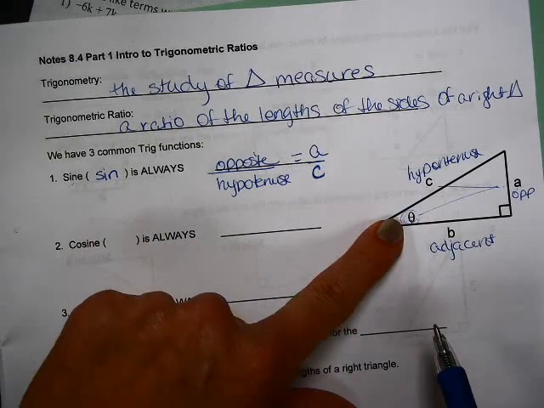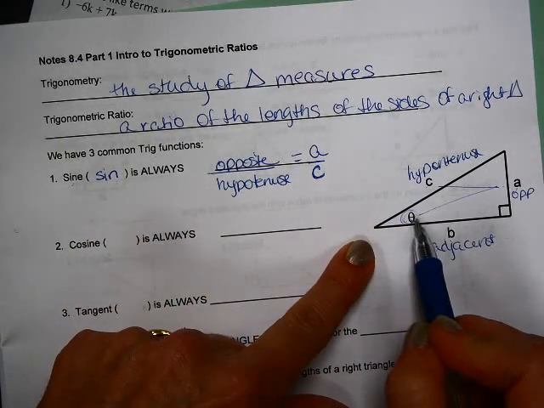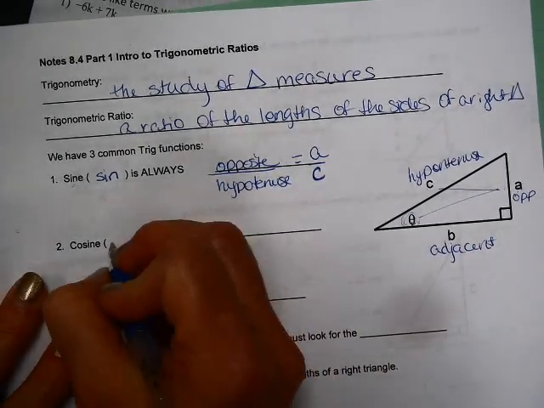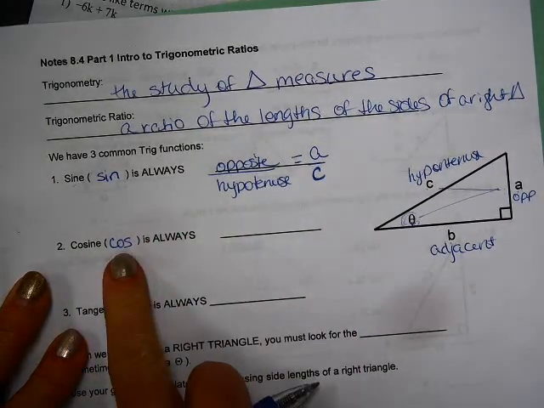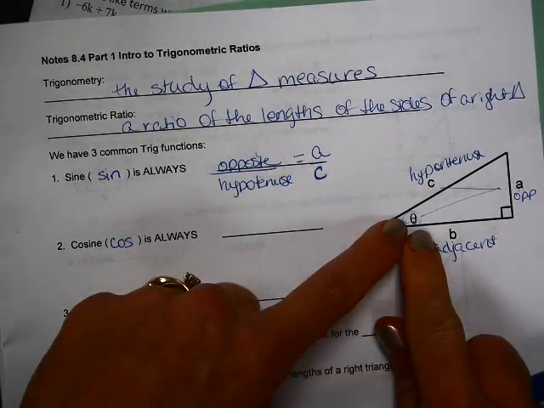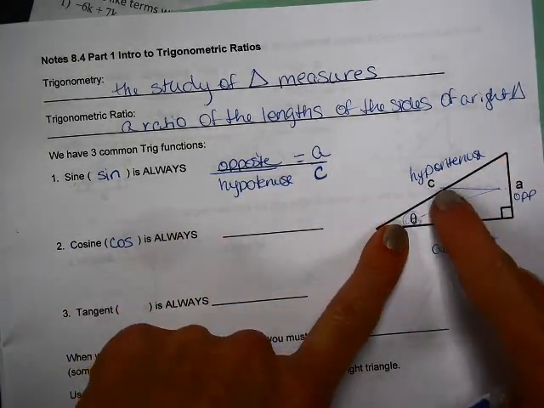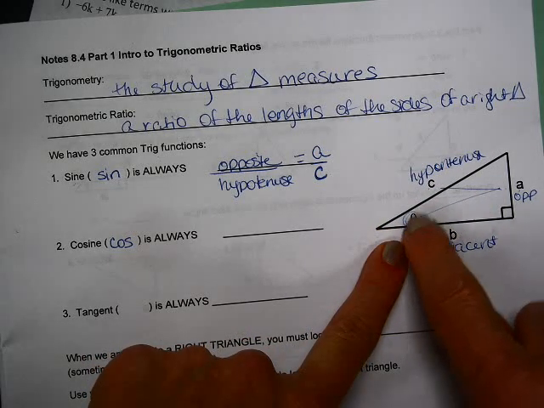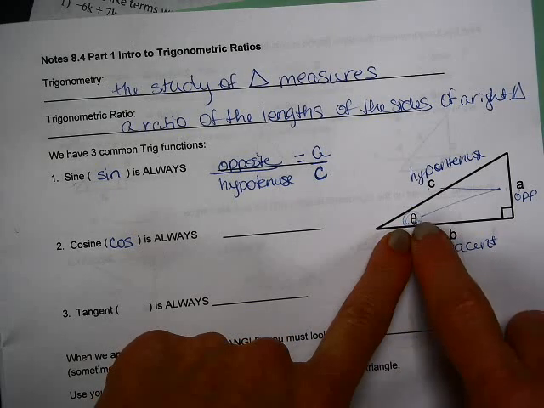Now, what if we didn't know the side opposite? We might need to use this side right here, which we call adjacent. We call it adjacent because if this is the angle we're using, this side is adjacent to that angle. Now, we abbreviate cosine as COS. And cosine is always the adjacent side to the hypotenuse. Don't get hypotenuse confused with adjacent.